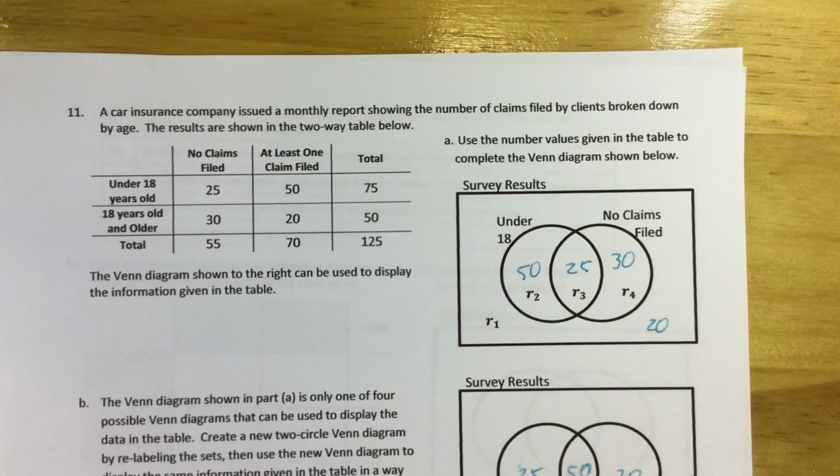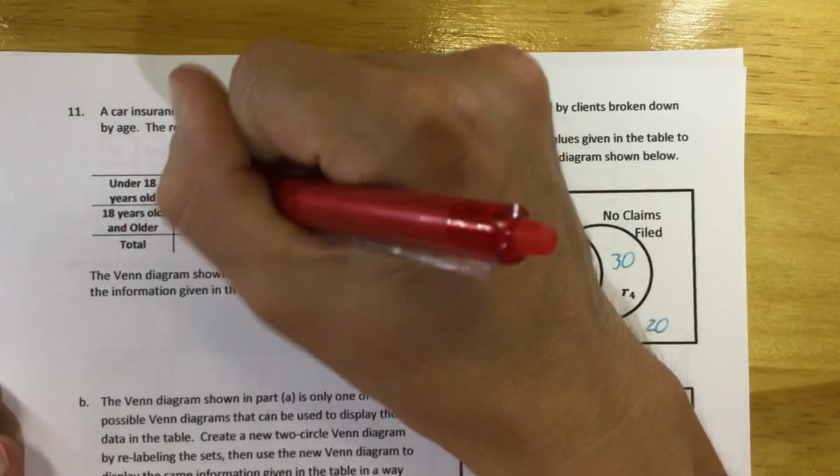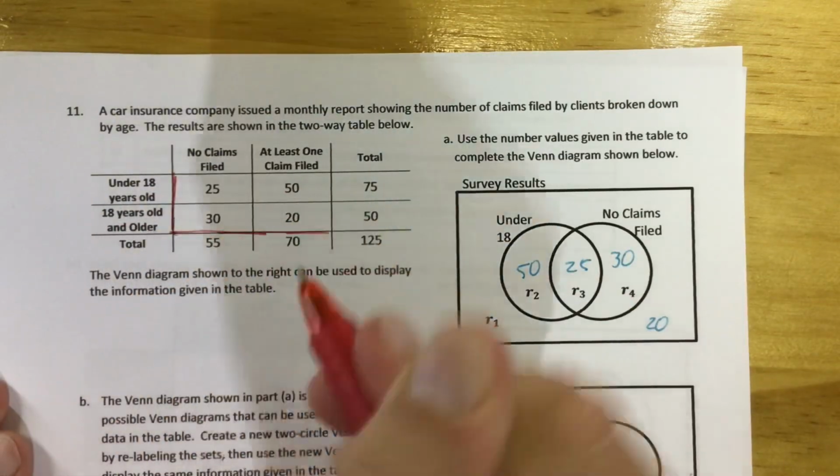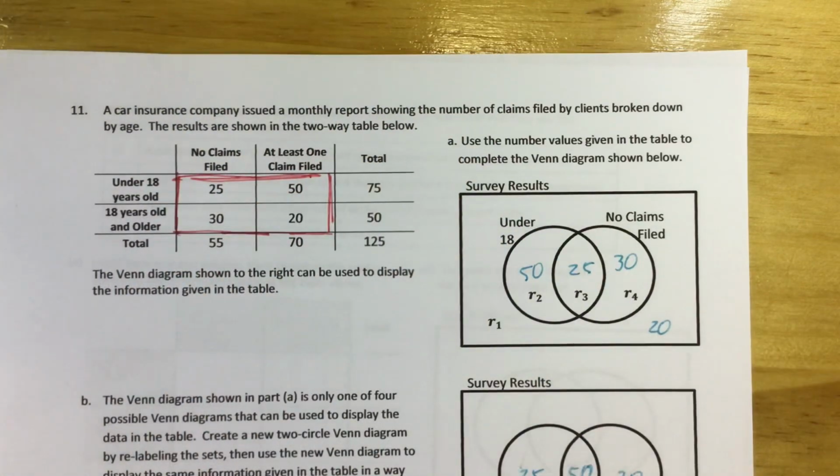All right, question 11. The first part I like, the second part not too great of a fan of it, but it does make a point here. Okay, so good news. The table is completely filled in. These values are going to get added to the Venn diagram, and then we're not answering any questions after it.